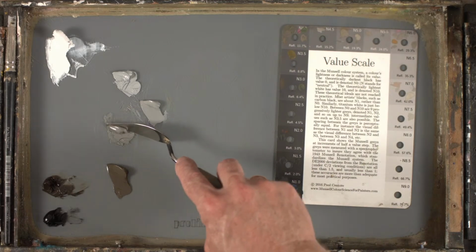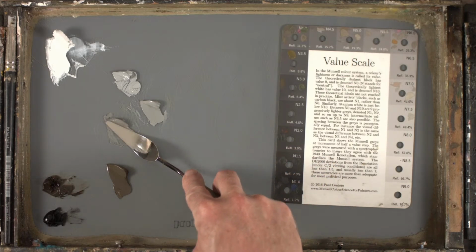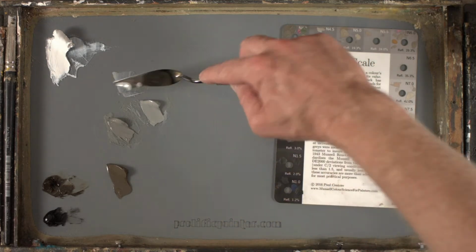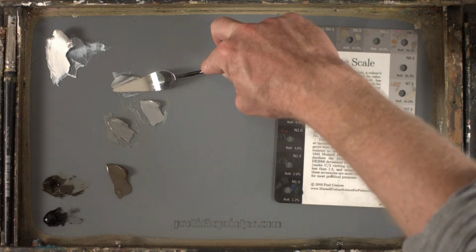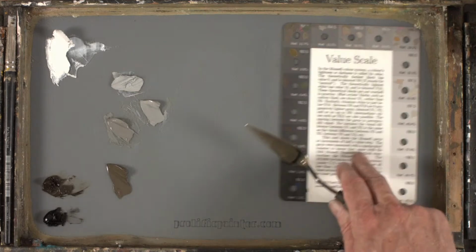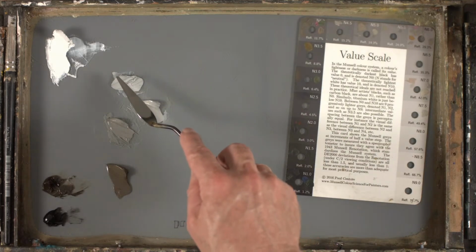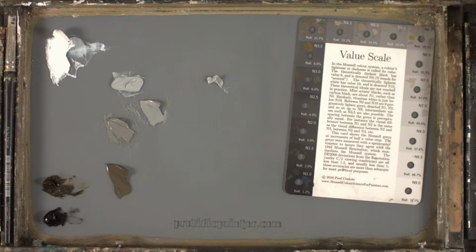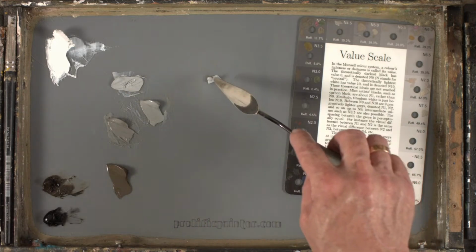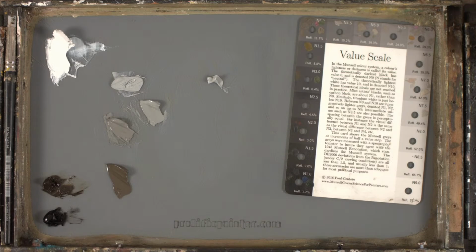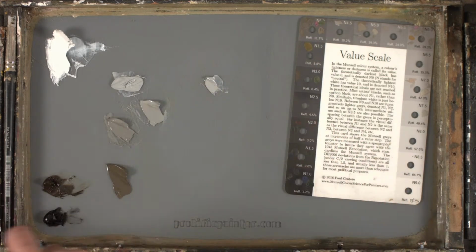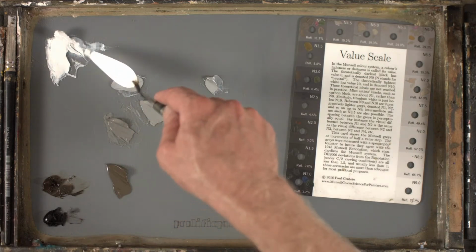Okay, so we've got 5, 6, 7. So next we want to mix the 8. So I'm going to take a little bit of my 7. As I say, don't worry about it if you're running out of this. If you don't have enough, then mix it from scratch. It's basically the same thing, it's just slightly quicker if you take it from what you've already got. And I'm going to bring in a bit of white.